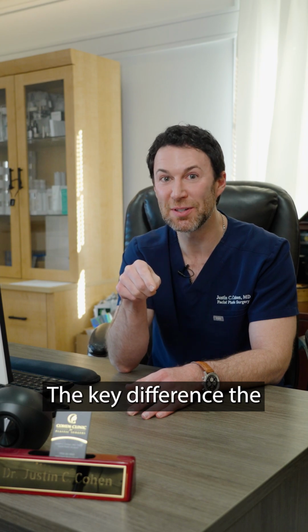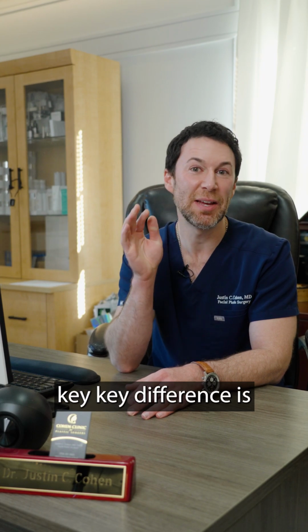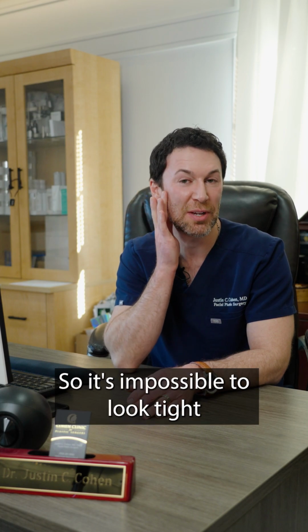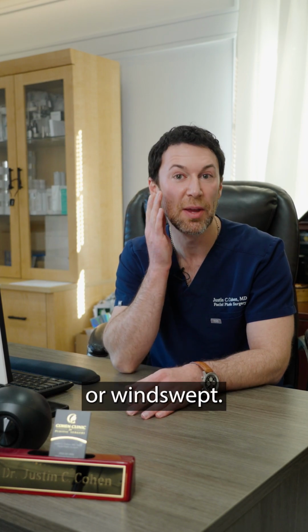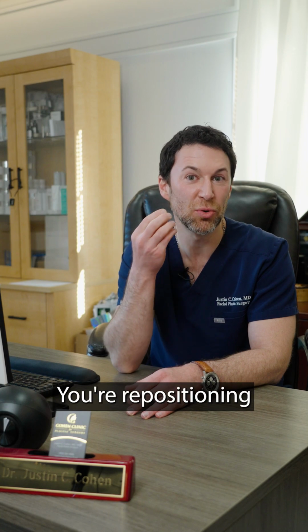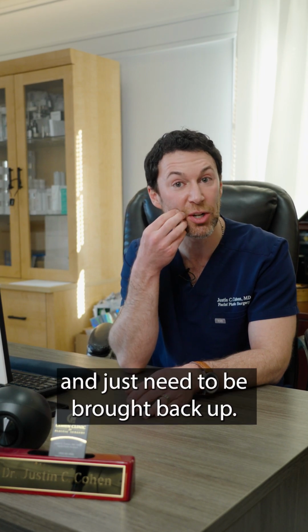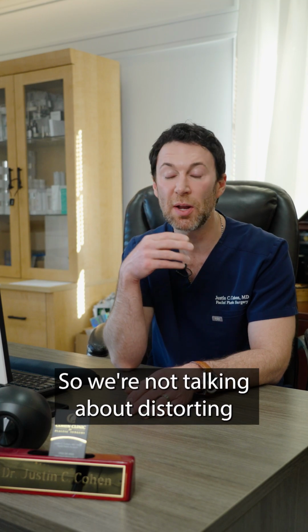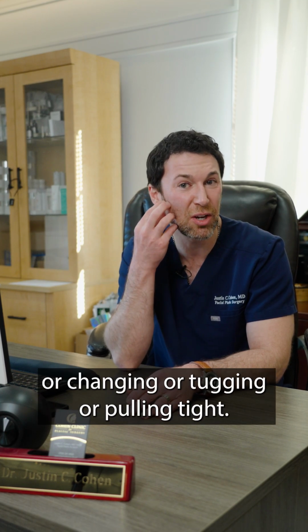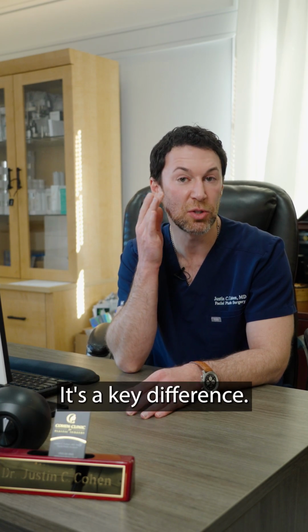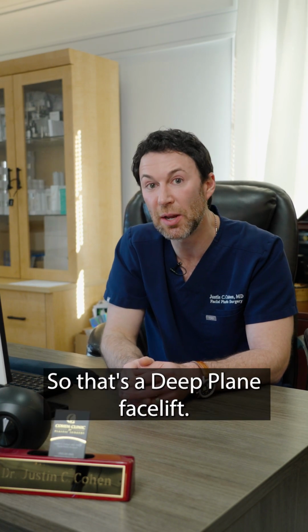The key difference is that you are not pulling on the skin, so it's impossible to look tight or windswept, and you look natural. You're repositioning the beautiful volumes of the face that have come down and just need to be brought back up. So we're not talking about distorting or changing or tugging or pulling tight. We're simply talking about rejuvenation. It's a key difference. So that's a deep plane facelift.